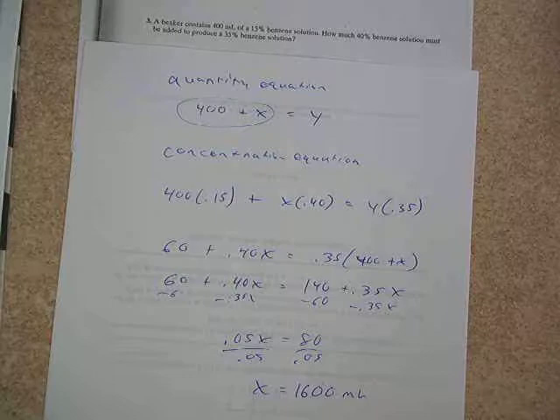All right. Questions on that one? So again, the key issue is the two equations. One's going to be about the quantities. One's going to be about the concentration.